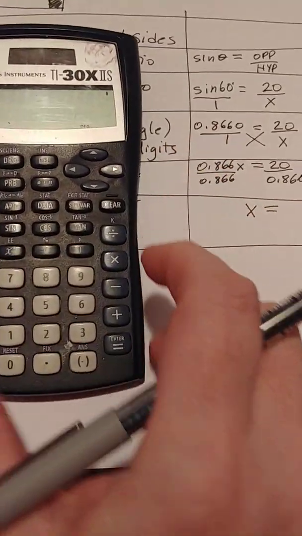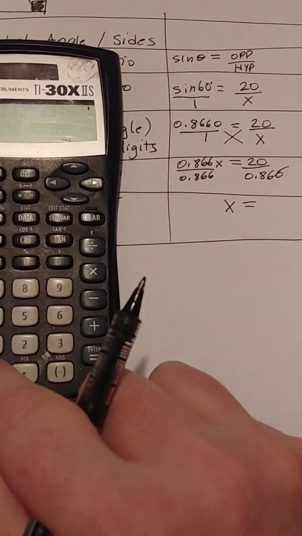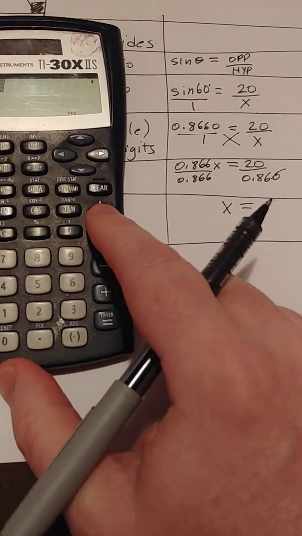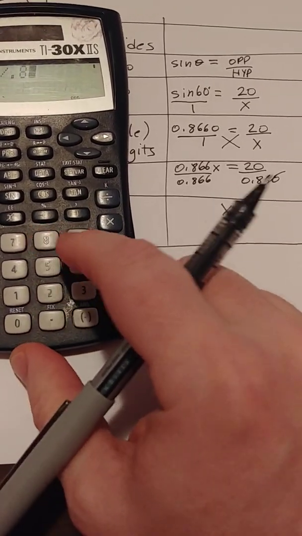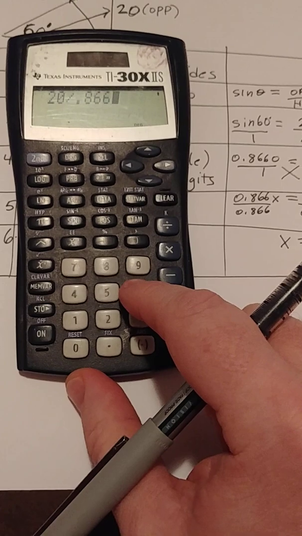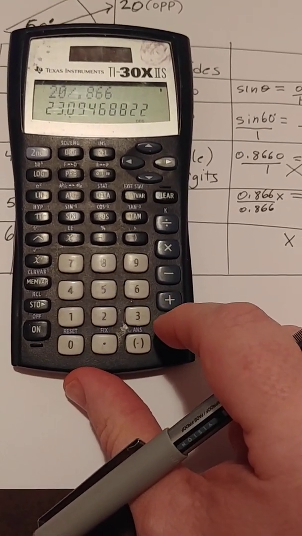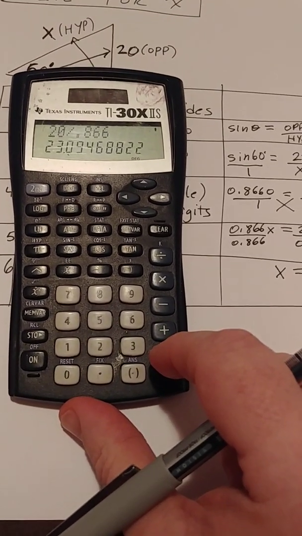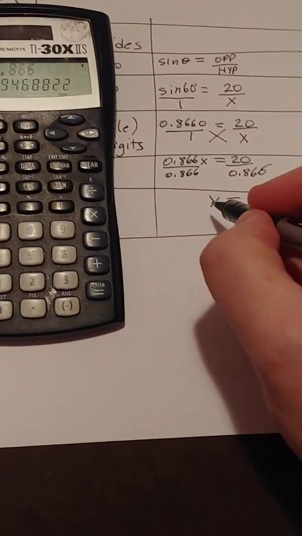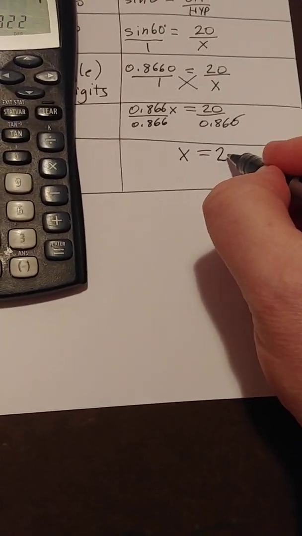Let's take our calculator and go 20 divided by 0.866 equals, and you should get 23.09. So let's record that: x is 23.09.